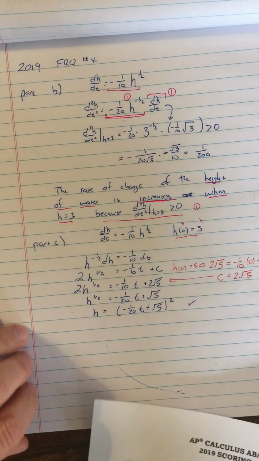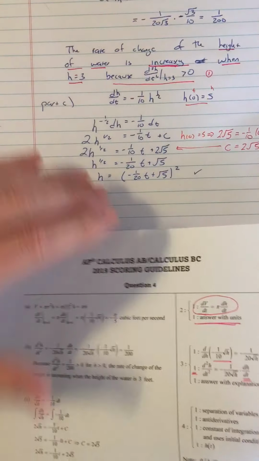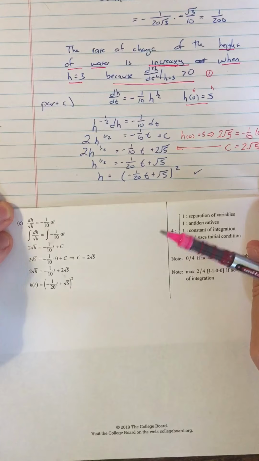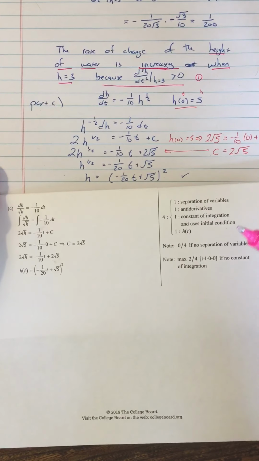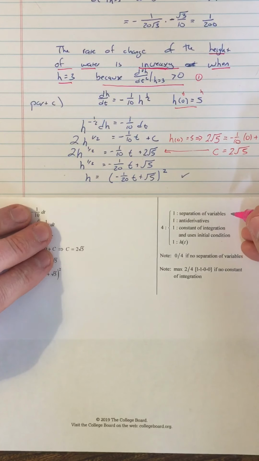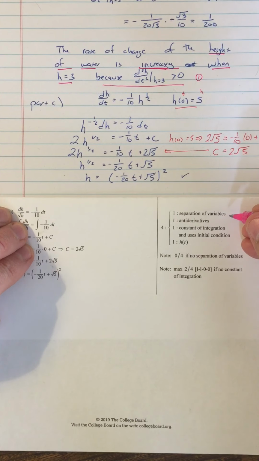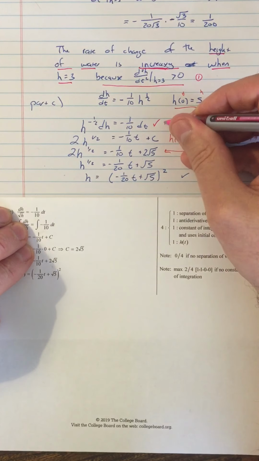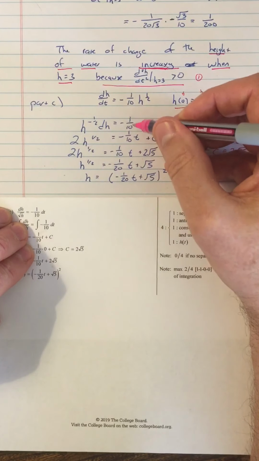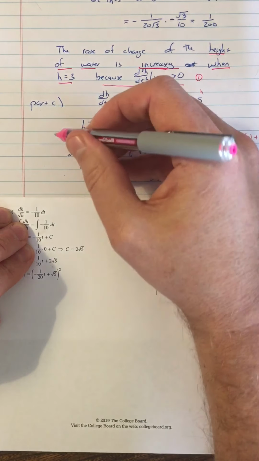And then in part C, it's just broken down into all the parts for the separation of variables. You want to look at how you do all the steps, get all the points. It's basically 1 step per point, same way I would grade this for a test. 1 for separation of variables, so that means I wrote this part. That's 1 point. 1 for antiderivatives. That means I got both of these antiderivatives, so I have to get both of these and I get 1 point.